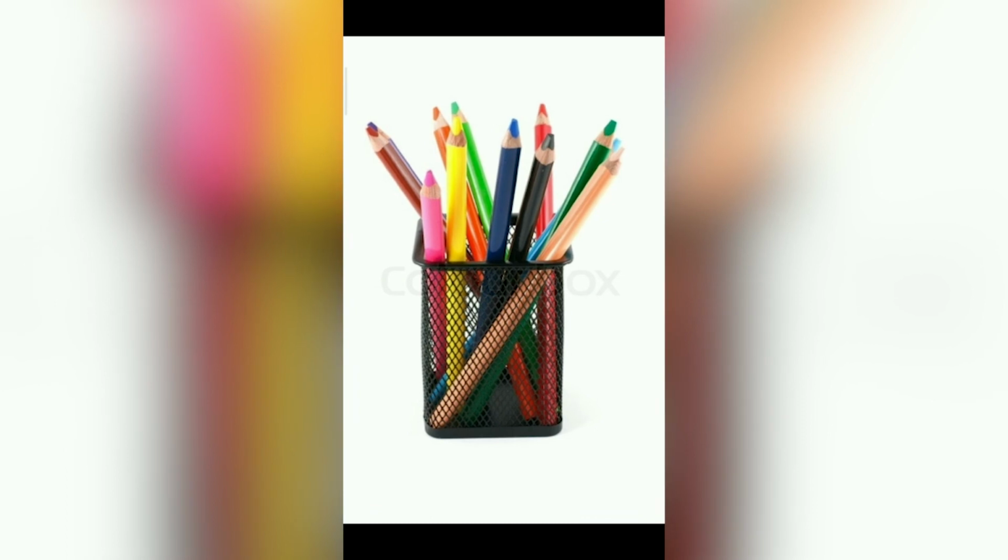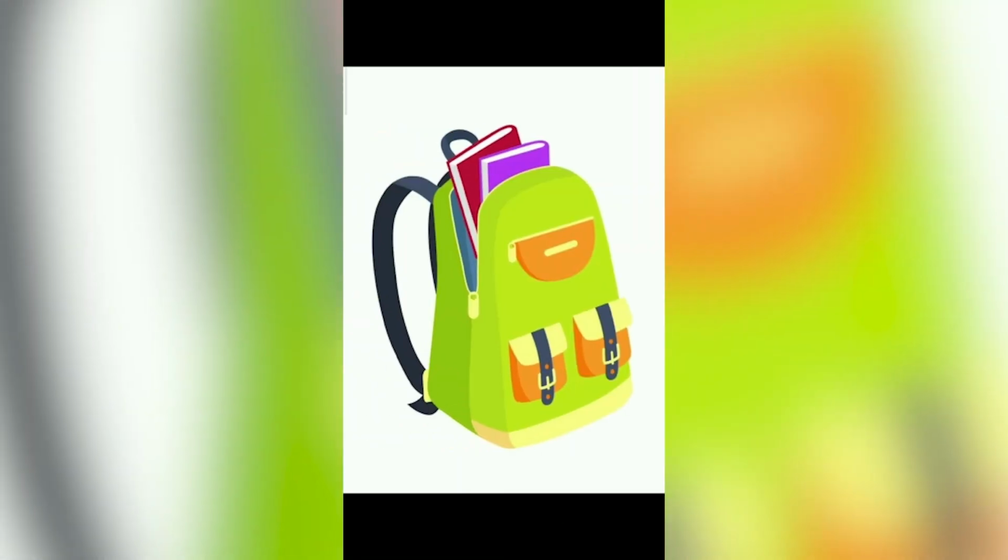And in the third picture we can see a box and some things in it, so those things are the value and the box is the variable. And in this fourth picture there is a pencil stand where the pencils in it are the value and the stand is a variable. And in this situation we can see a bag which has a few books in it. So here the bag is a variable and the books in it are the value.